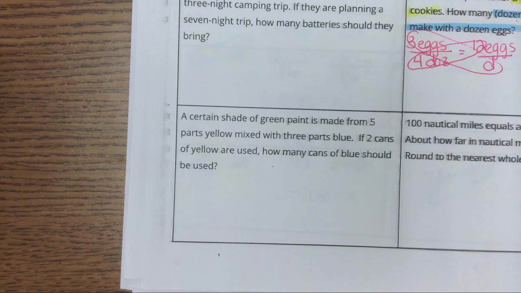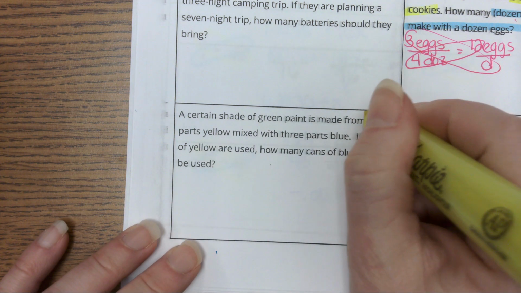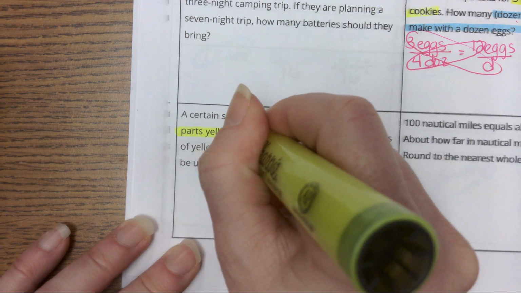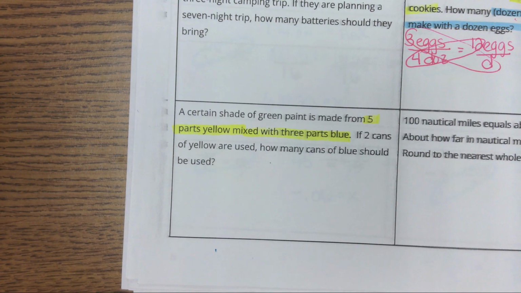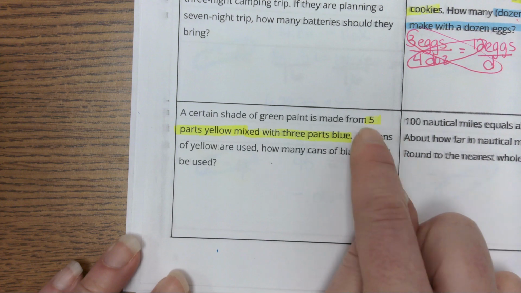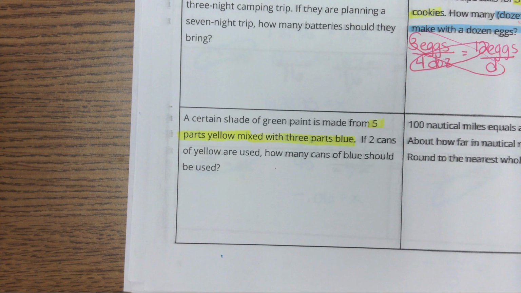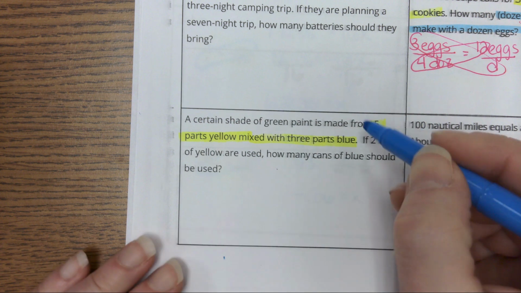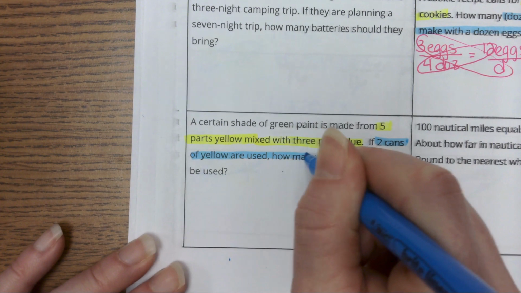And so in this case, a certain shade of green paint is made from 5 parts yellow mixed with 3 parts blue. Okay, so this certain shade needs 5 parts yellow mixed with 3 parts blue. So if 2 cans of yellow are used, how many cans of blue should be used?